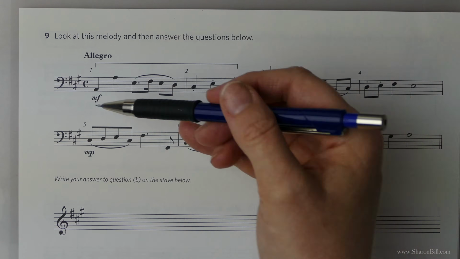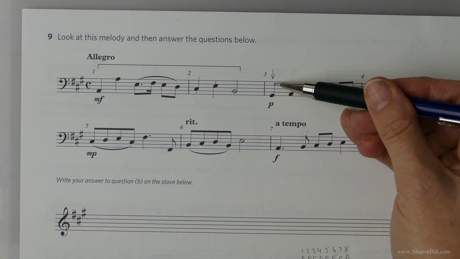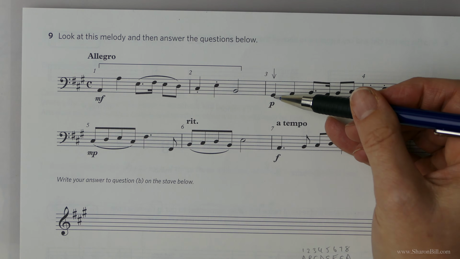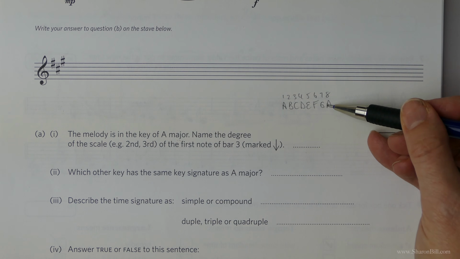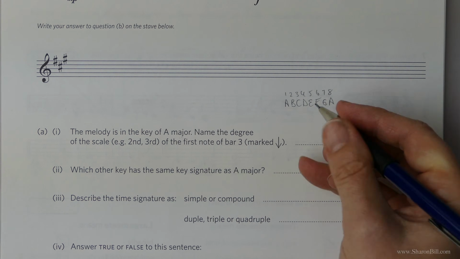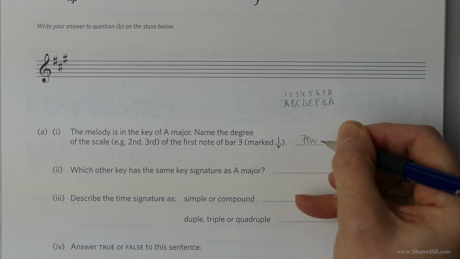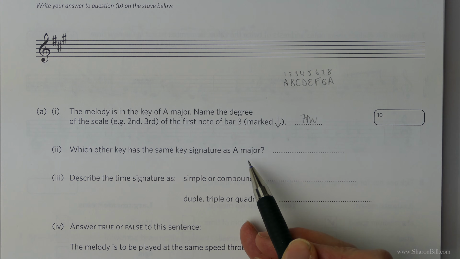So here we're in the bass clef. This is note G, Good Boys Deserve. It's G sharp, of course, but your key signature deals with that. And we know that G is the 7th, the leading note to the A. So here we are, the 7th degree of the scale. Sorted.